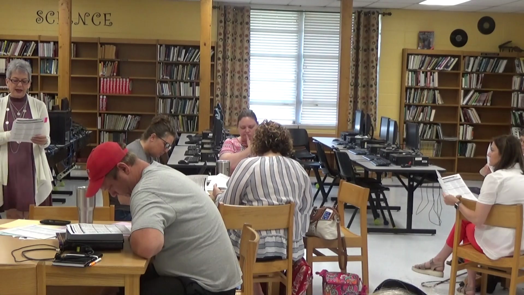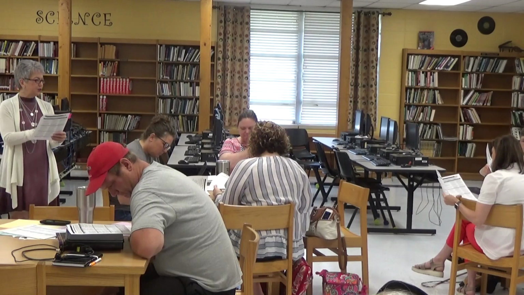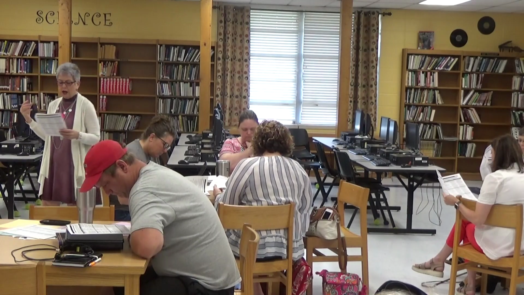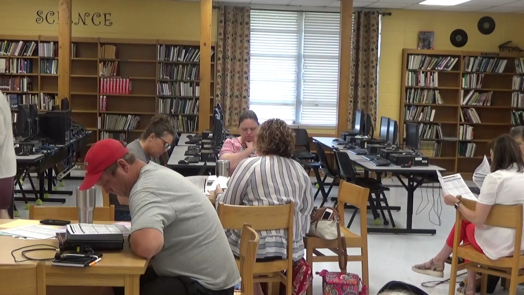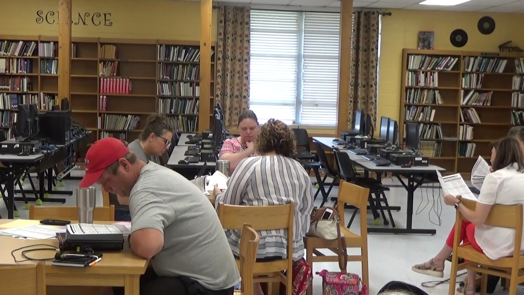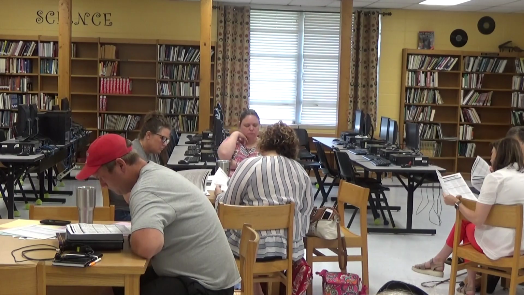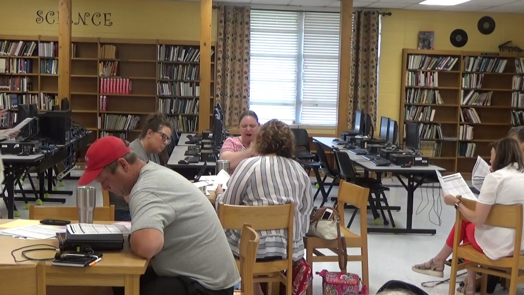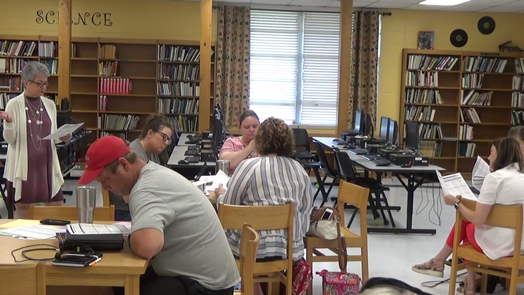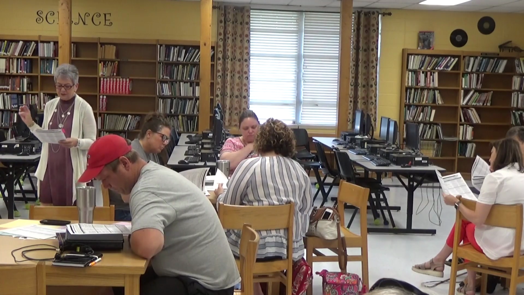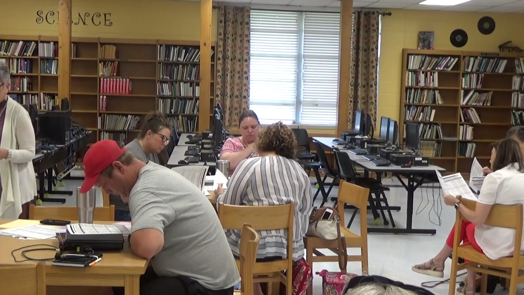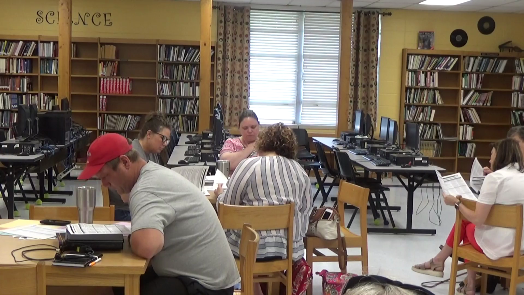And as you progress from each grade level, it becomes a little bit more specific. But if we look at number one under key ideas and details, it's still that same ideology, they're just building on it. For reading, it would be listed as R1: cite specific textual evidence to support analysis of primary and secondary sources.